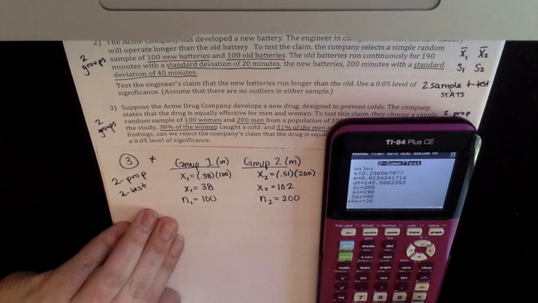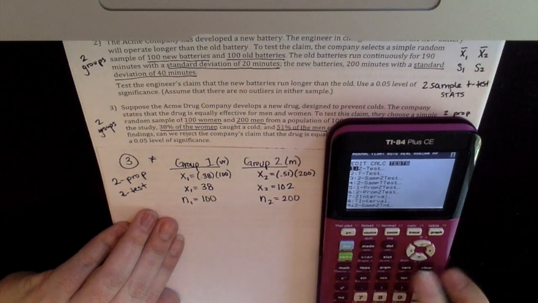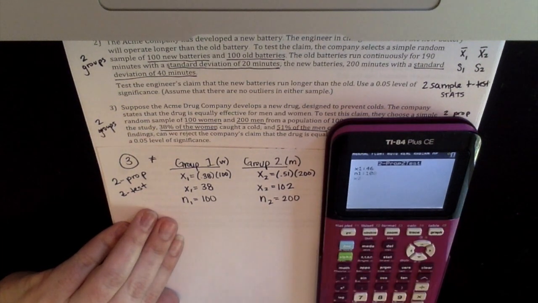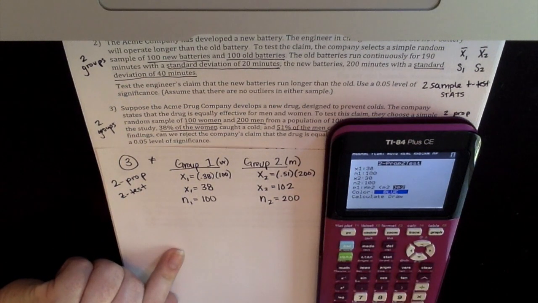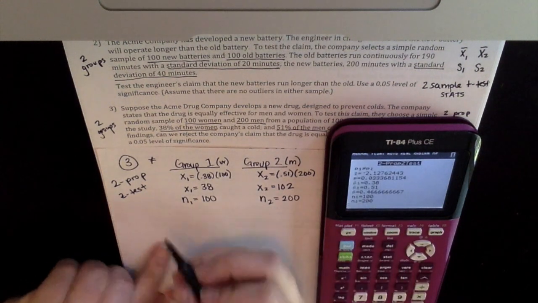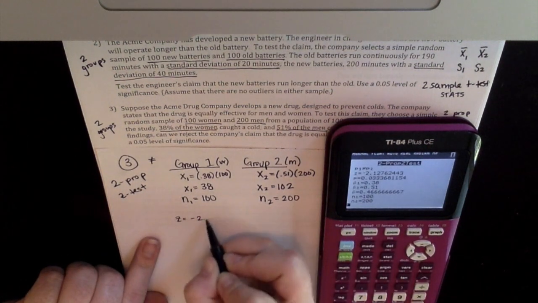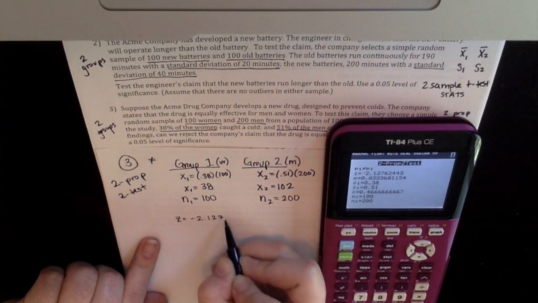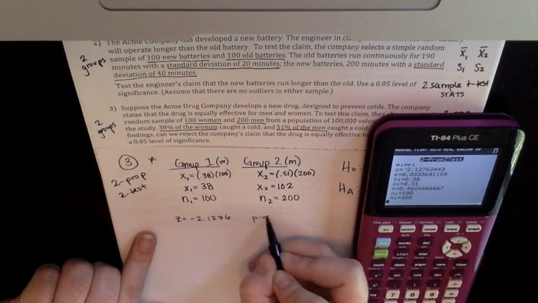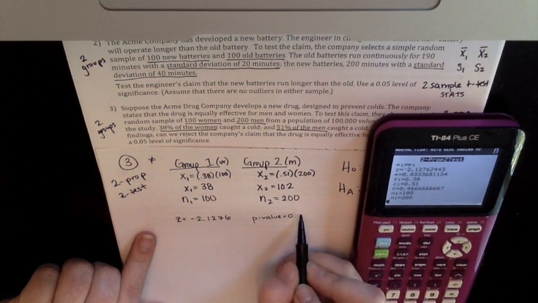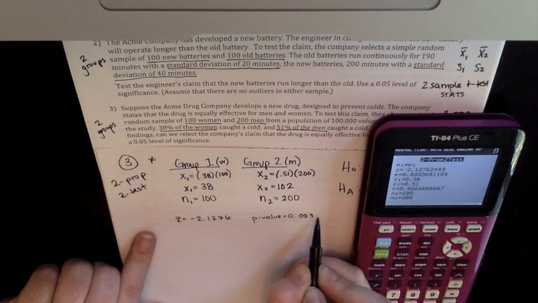So let me go ahead and turn this thing on. Stat, arrow left to test. A 2-prop z-test is number 6. I'm going to enter this information. That's 38, 100, 102, and 200. And I want to select not equal to for this test and go down to calculate. So I will record that I have a z of negative 2.1276, and I have a p-value of 0.0334.